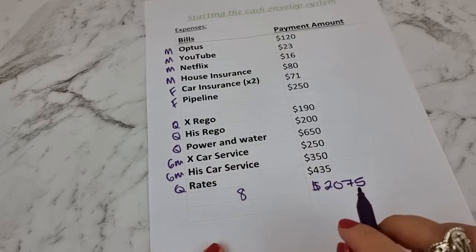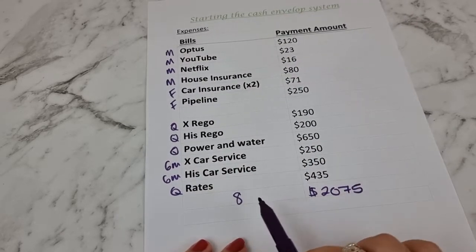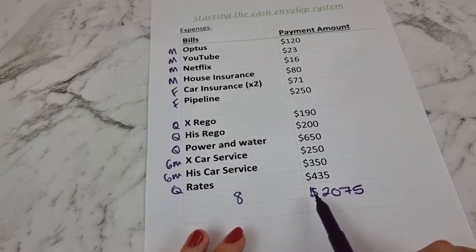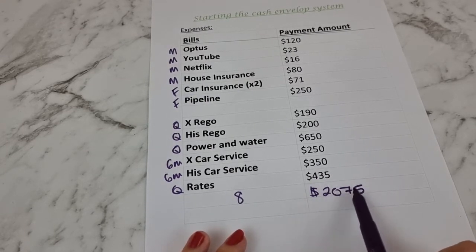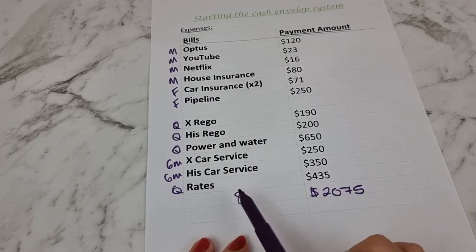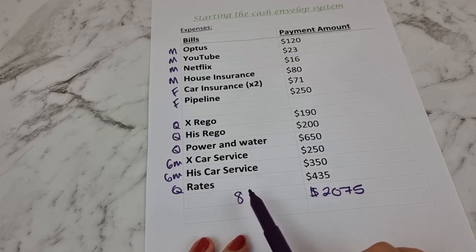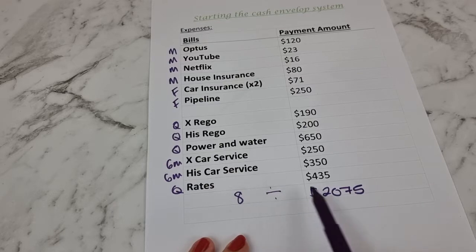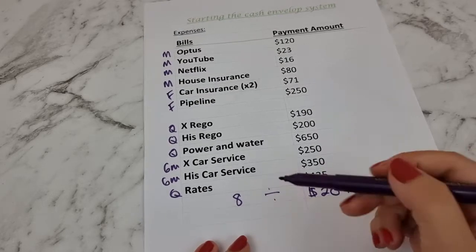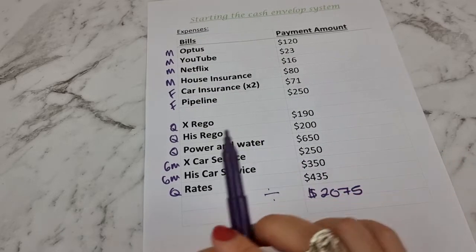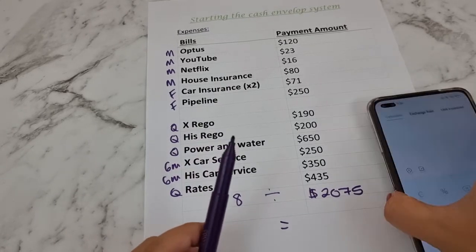So for all of this to be paid, I had to pay it within 8 paychecks. So I divided this amount by 8, which gave me the total. Let me calculate.